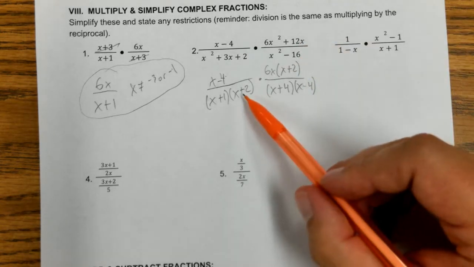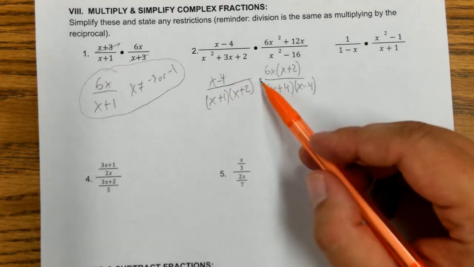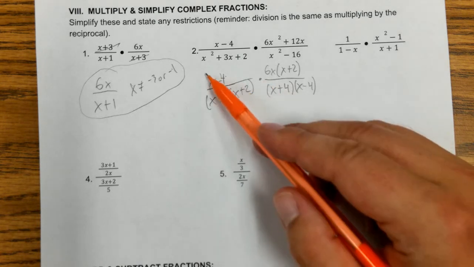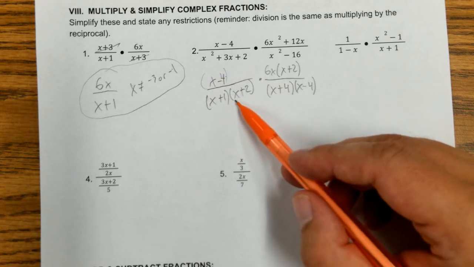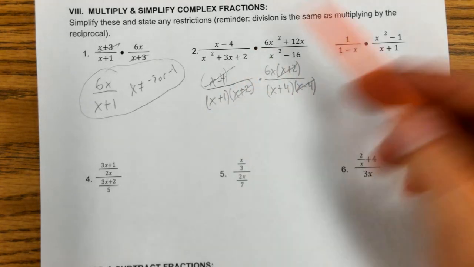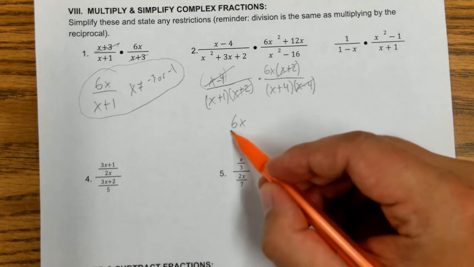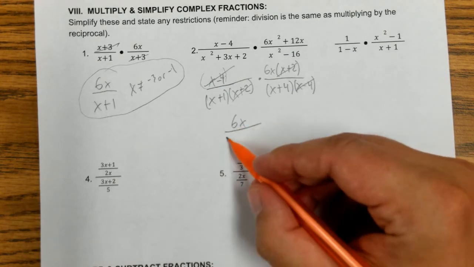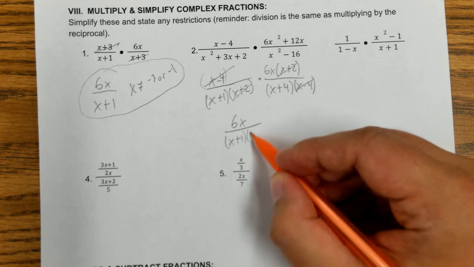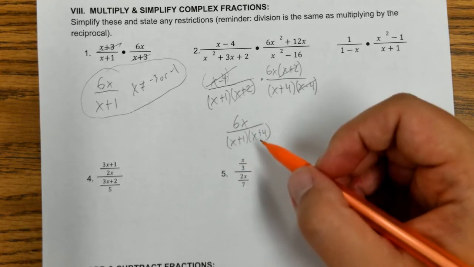Now, it doesn't matter whether they're part of the same fraction or not, because since these are being multiplied together, we can just cancel wherever we see them. So x plus 2's would go away, x minus 4's would go away, and we're left with 6x on the top, and on the bottom we're left with x plus 1 and x plus 4, and you can just leave it like that. You don't need to multiply all that out.